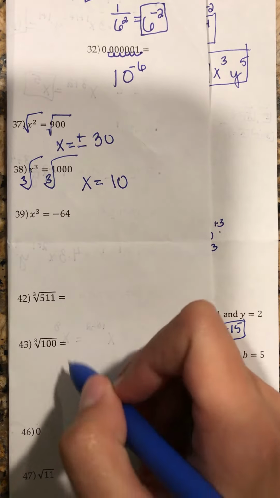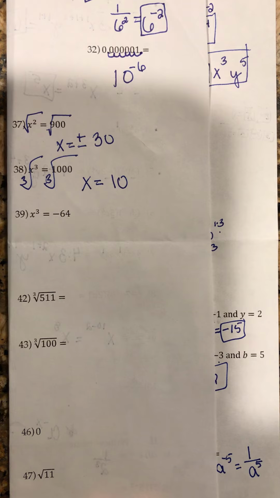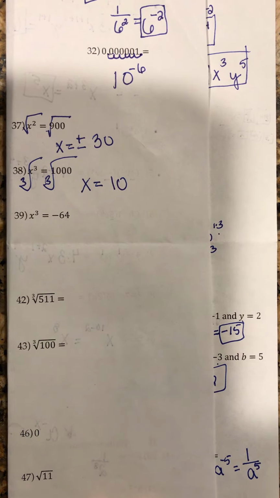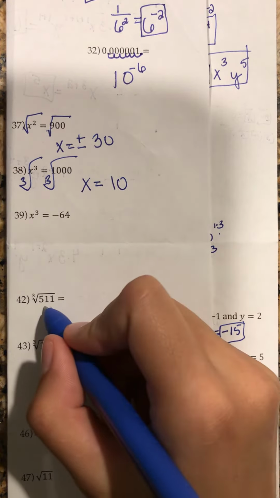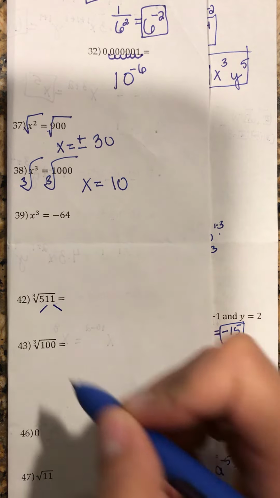In number 42 and 43, you're going to be looking at the cubed root chart. And the process is the same.